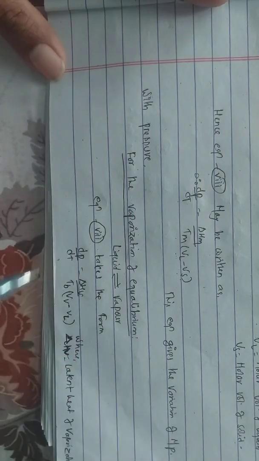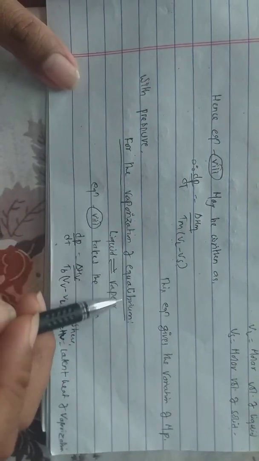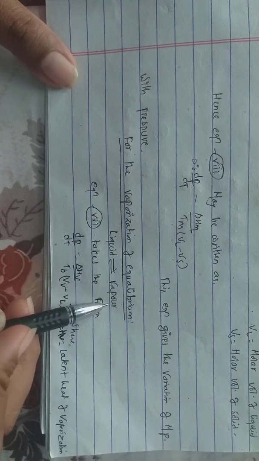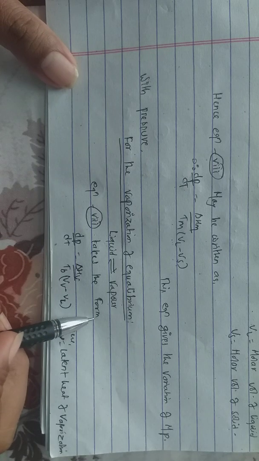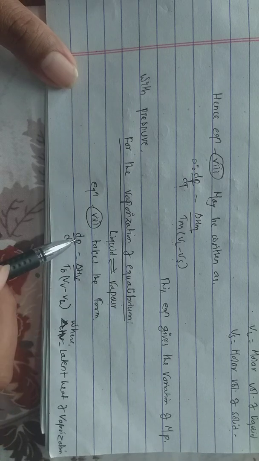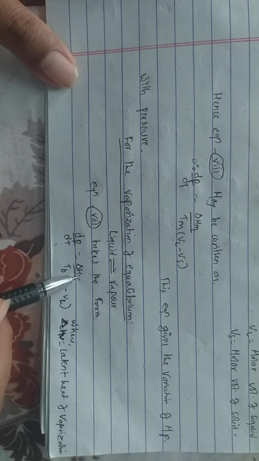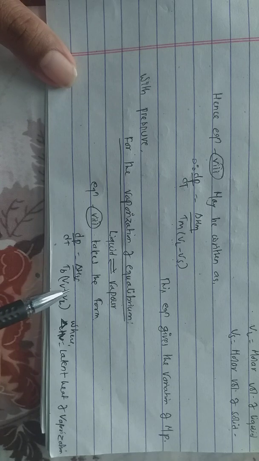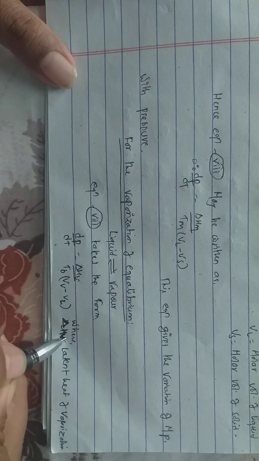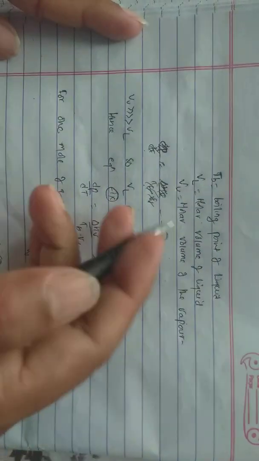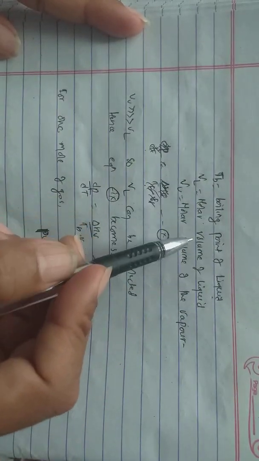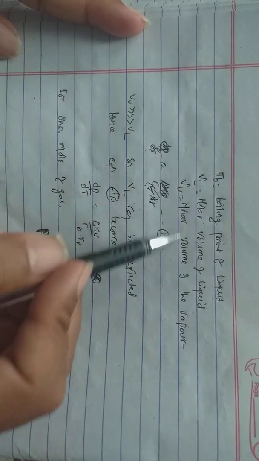For the equilibrium of liquid changing into vapor, or vapor changing into liquid, equation 8 takes the form dP/dT is equal to ΔHv by Tb times (Vv minus Vl), where ΔHv is the latent heat of vaporization, Tb is the boiling point of the liquid, Vl is the molar volume of a liquid, and Vv is the molar volume of a vapor.